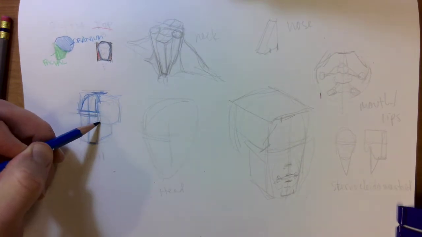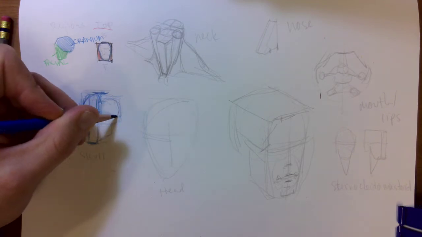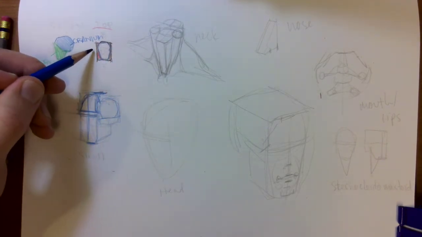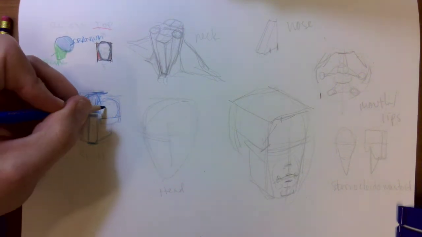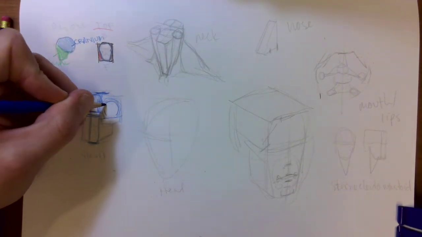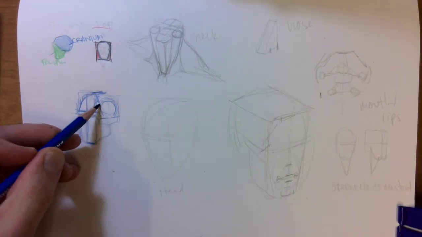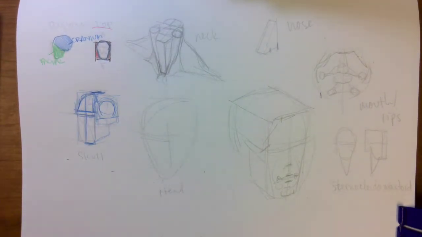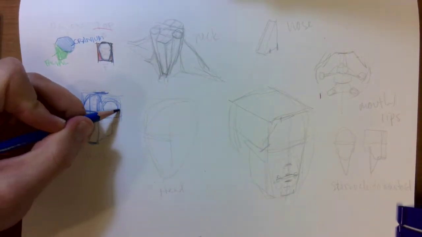And then we have the temporal bone here, which is where we're flattening out the side. That's going to be our removed section a little bit, and then through the frontal bone as well, as you can see with that spacing.